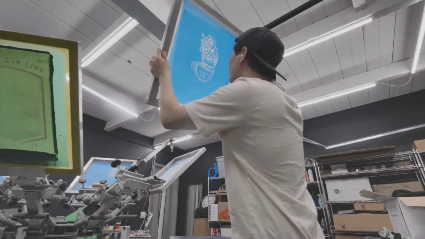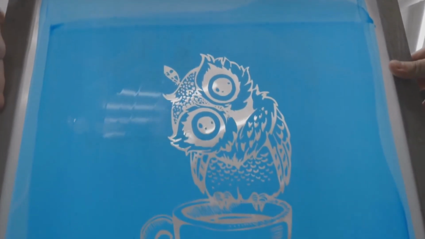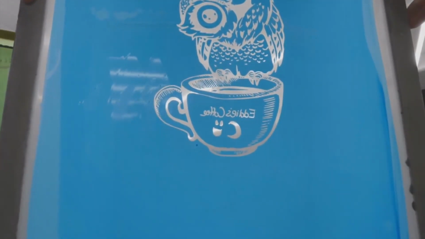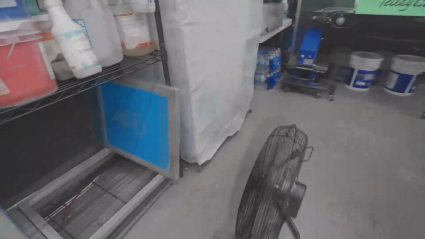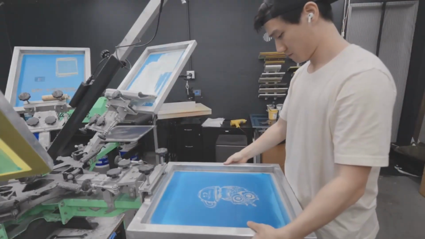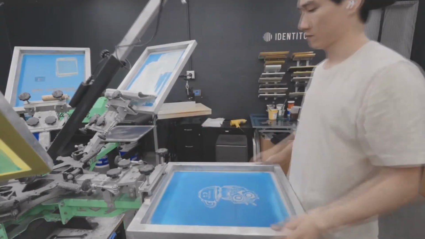After you're done rinsing, just hold your screen up to a light source to make sure that you've washed out all the emulsion on your design, because if you don't, it's going to cause more headaches when it comes to print production. Then let your screen dry. You can also use a fan to speed up the drying process. Next, you're going to align the screen to the center of the palette until you're satisfied. Once you are, lock it in.